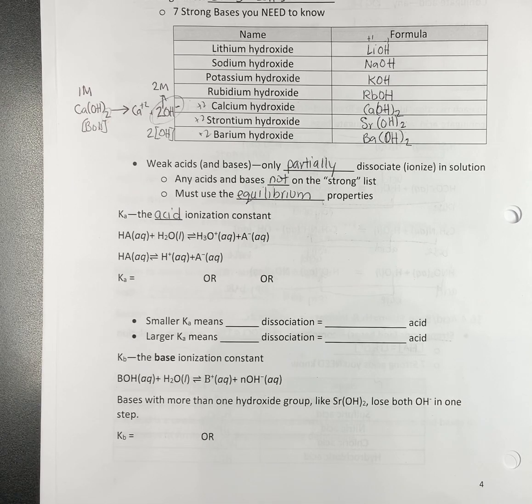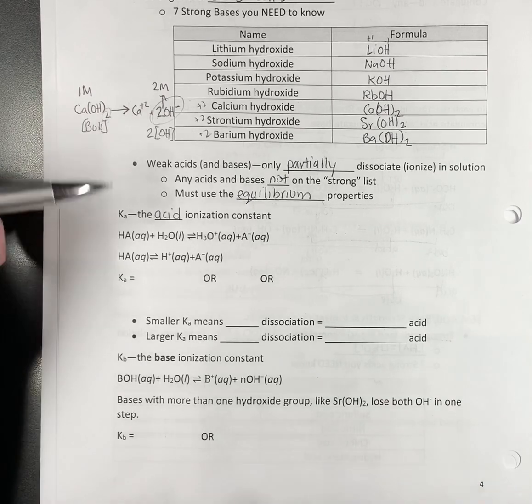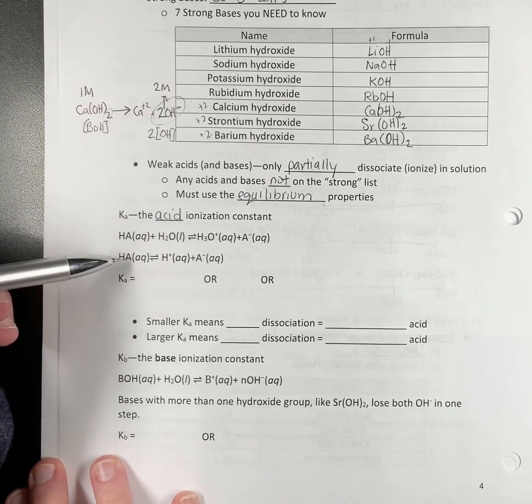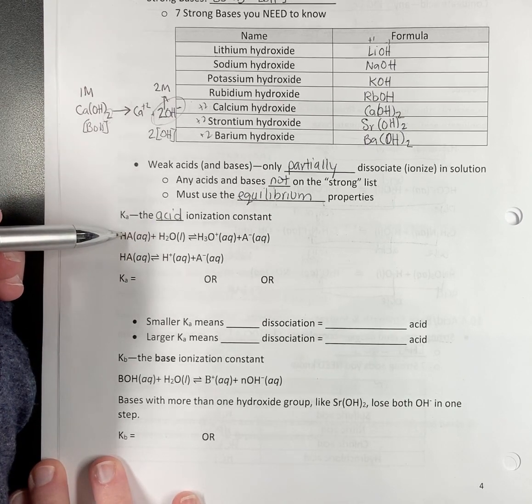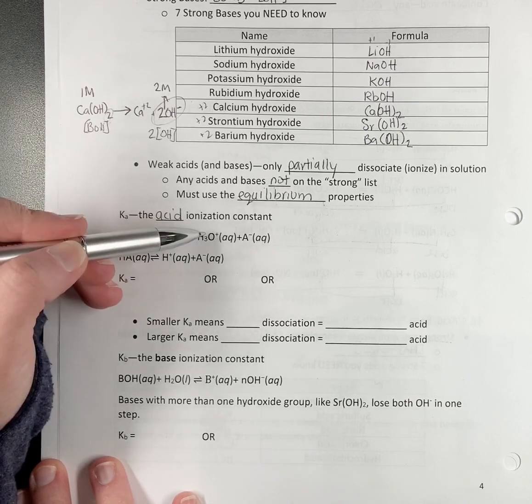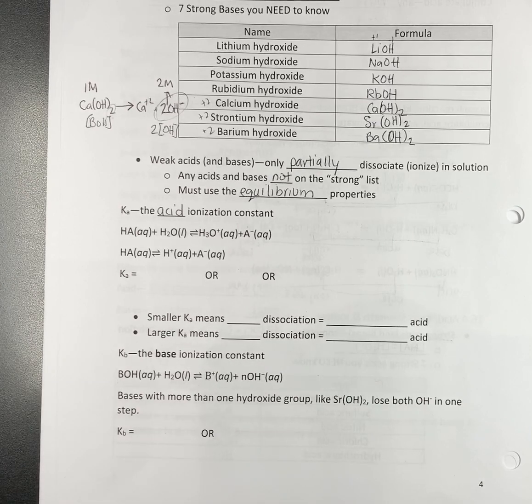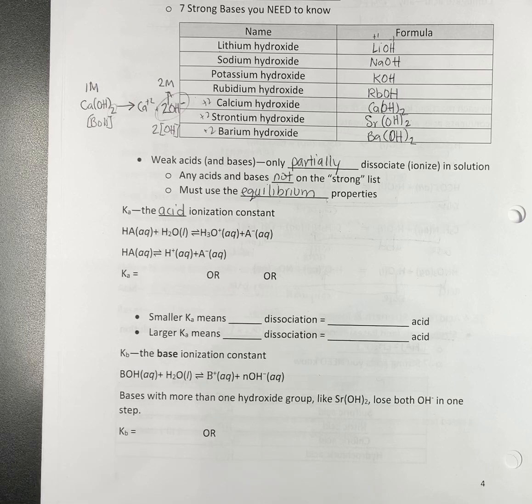So, we have all written equilibrium expressions. We're going to do the same thing. If you're running your reaction where you actually have water in it, this is your acid, water is going to be the base, water becomes the conjugate acid, A becomes the conjugate base. Or if you want the shorthand notation, take water out of it, this is also acceptable.